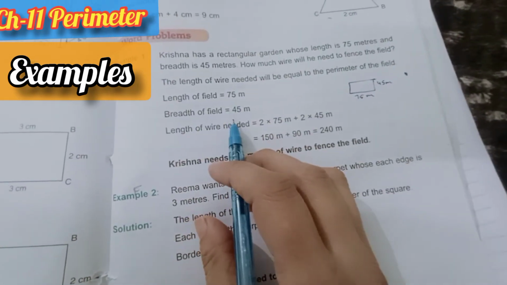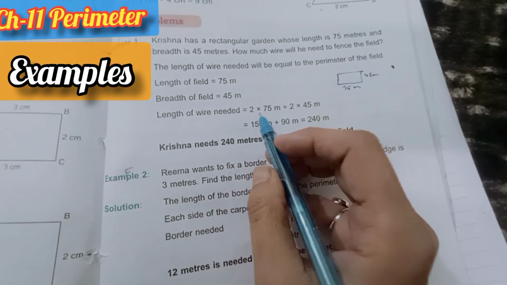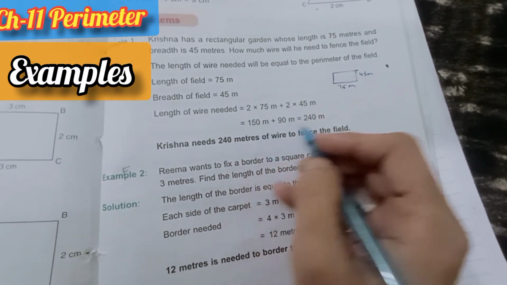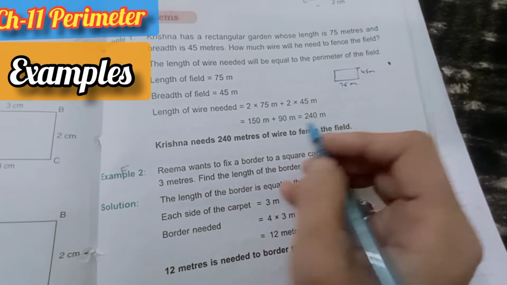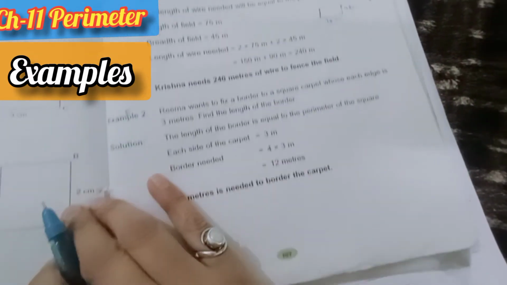The length and breadth is given. To find the perimeter we need to multiply 2 multiply length plus 2 multiply breadth. After solving we get the length of the wire.